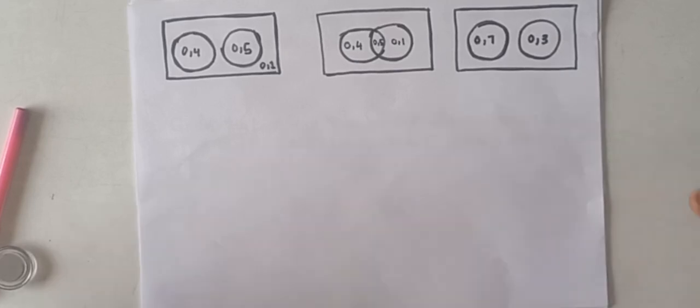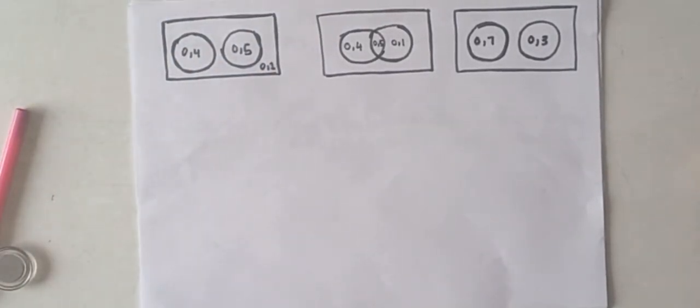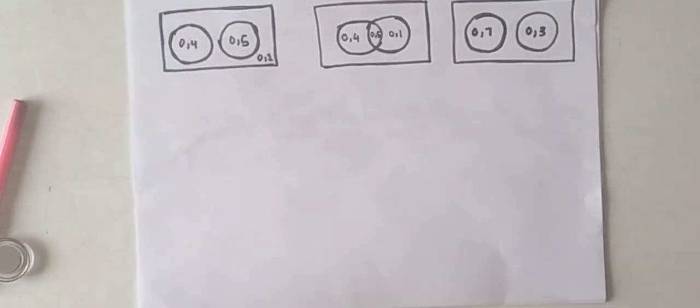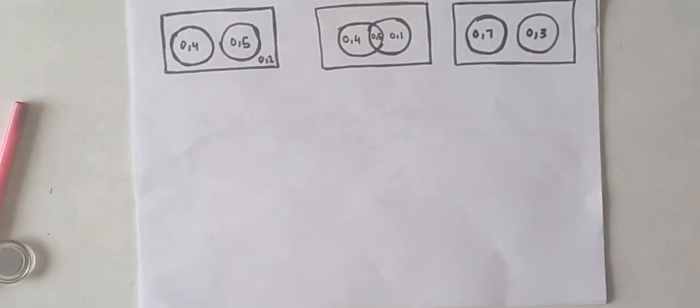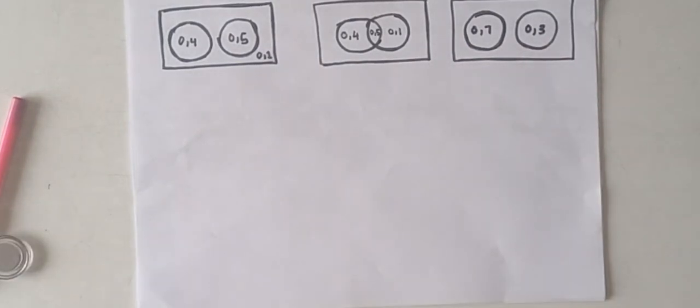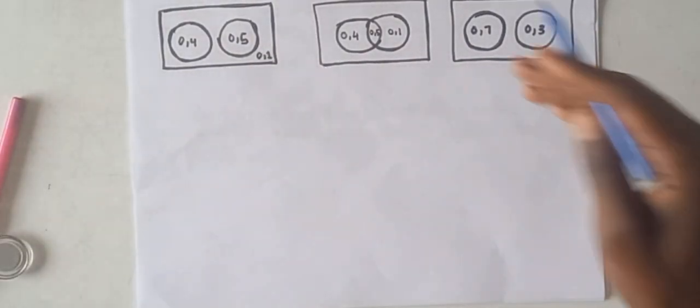Welcome back, guys. In this video, we're just going to take a look at the events that are called mutually exclusive events, mutually exhaustive events, and complementary events. Those three events are different, and in this video I'm going to show you the difference between them and how you are going to prove it in your exam. So without wasting more of your data, let me get straight to the point.